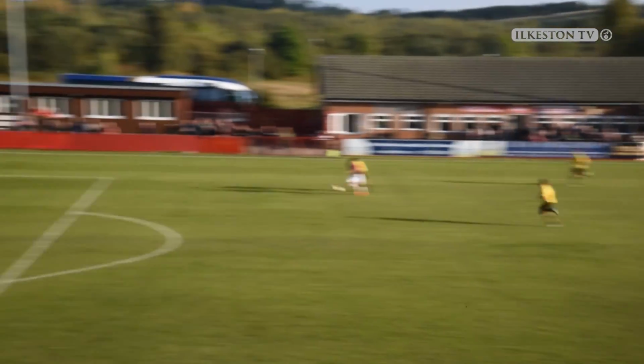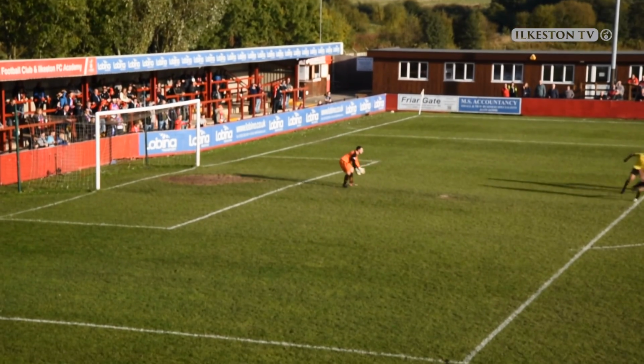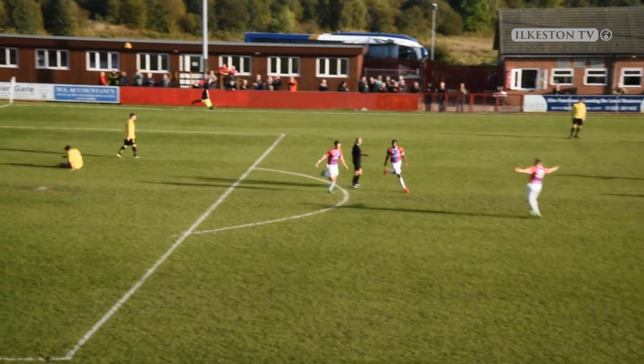And in the 67th minute, Ilkeston's persistence would pay off. Dwyer here showing his strength as he brushed off the defender, and then showing his skill as he danced round two, put one on the floor and fired the ball into the roof of the net to give Ilkeston a well-deserved 2-0 lead.